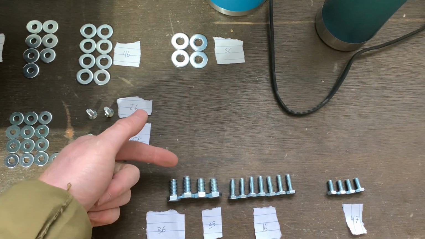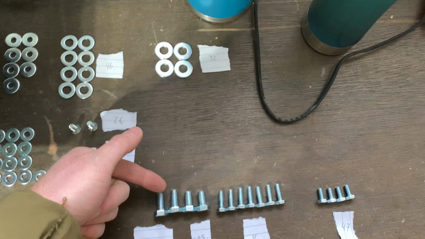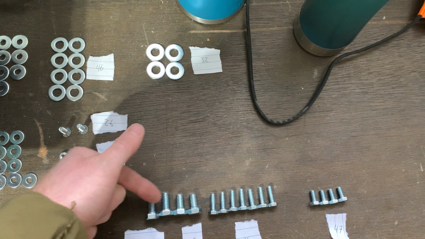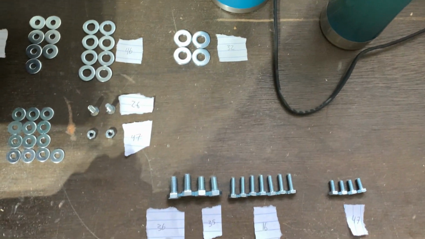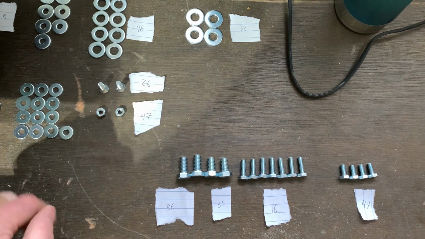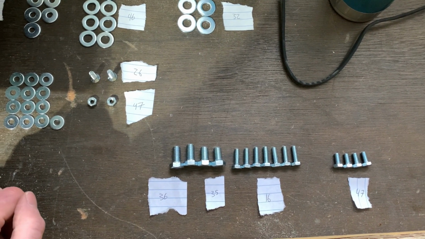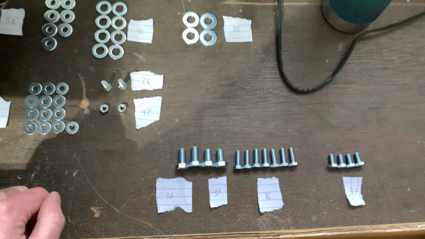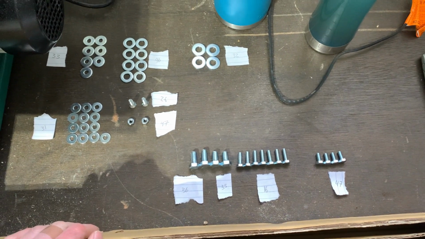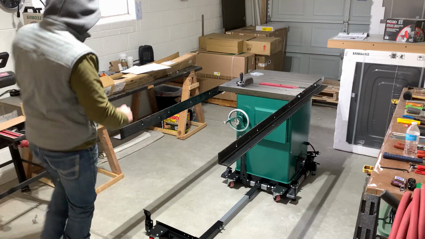I mean, just as an example, check out these two screws. This one's 3/4, or sorry, bolts. This one's 3/4, these two are 5/8. They almost look the same, but you know, 1/8 of an inch difference between the two sides. So now that I've got everything laid out, it should make things a lot easier to put together.